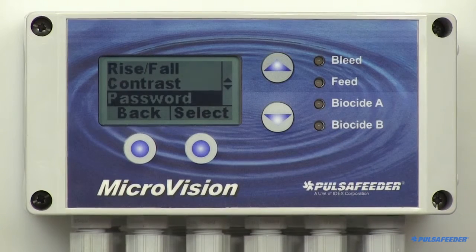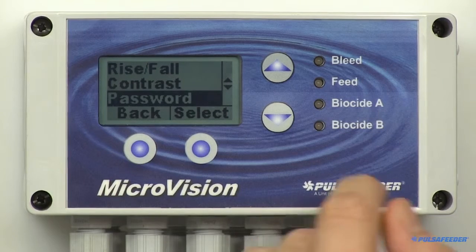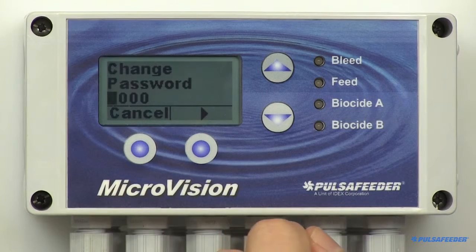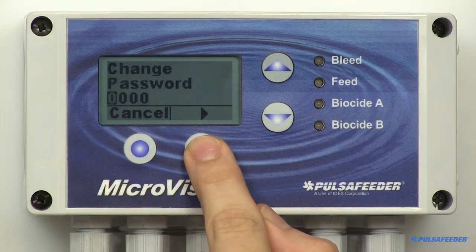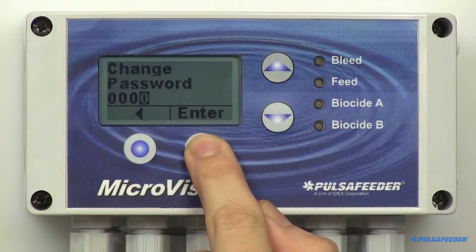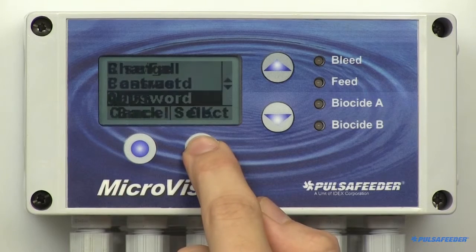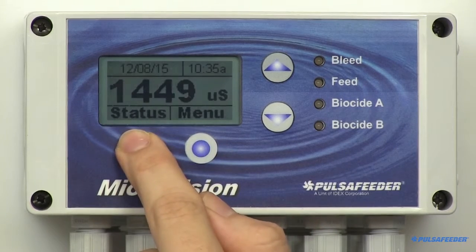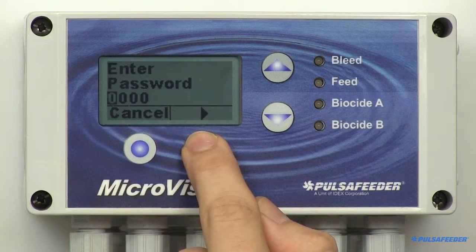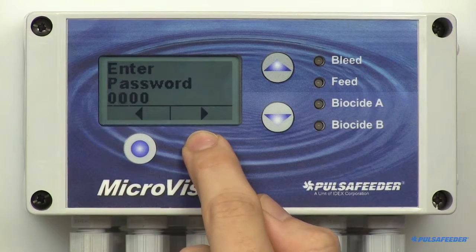The MicroVision can be password protected. This feature is found in the Configure menu. Scroll down to Password and select it. You'll see that zeros are normally displayed. Setting this to anything other than 4 zeros will enable the password protection. The code will be required to access the Configure and Settings menu.